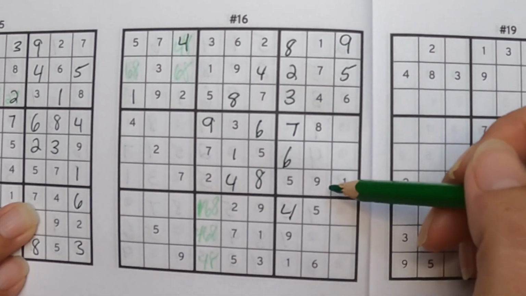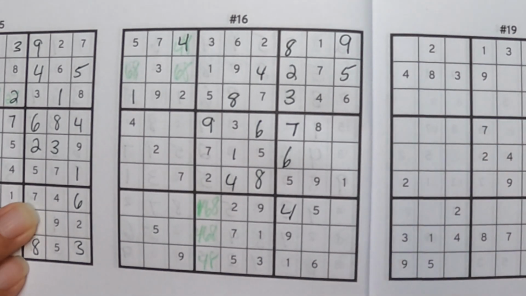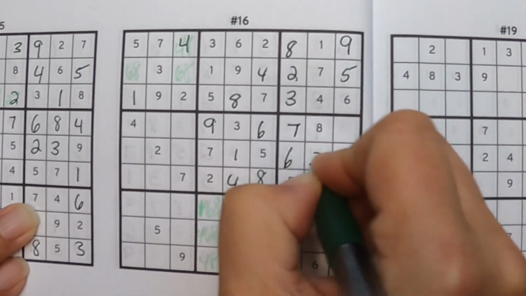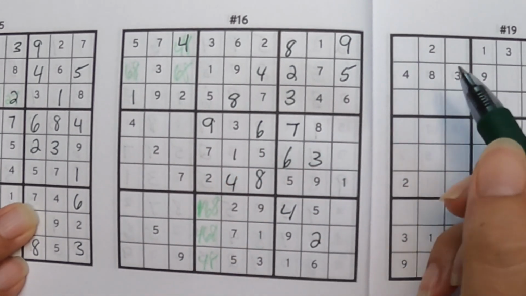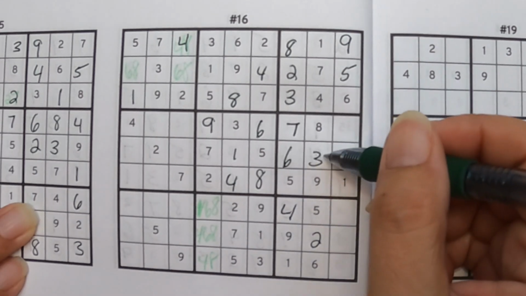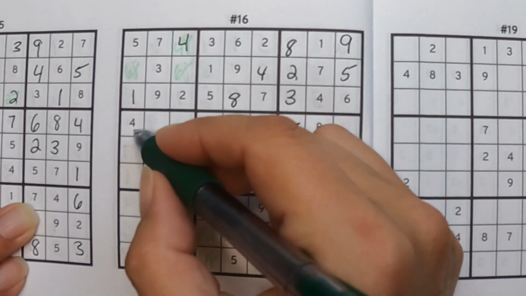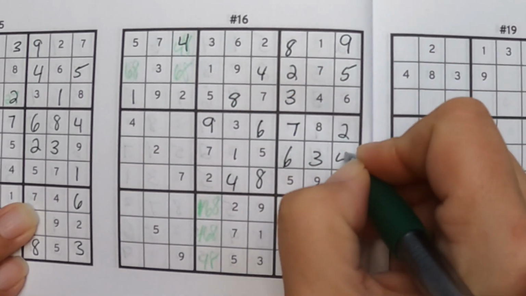For this column, looks like we're missing 2 and 3. We've got a 2 here, so 3, 2. For this box now, we're missing 2 and 4. We've got a 4 here, so 2, 4.